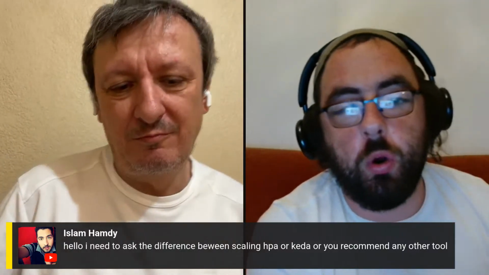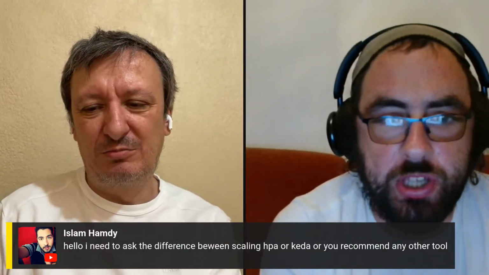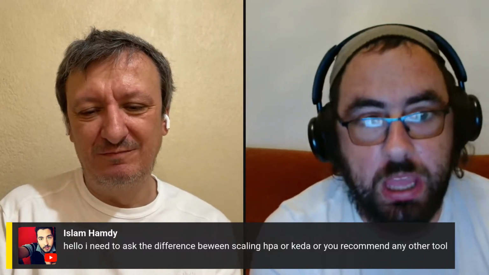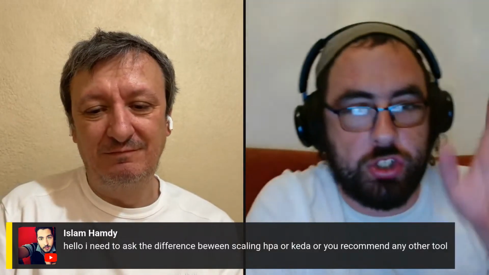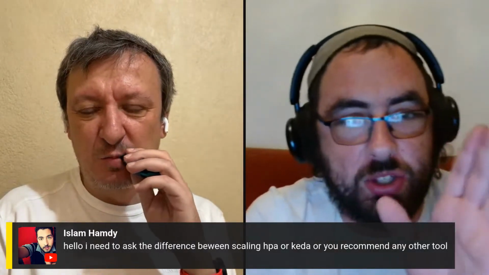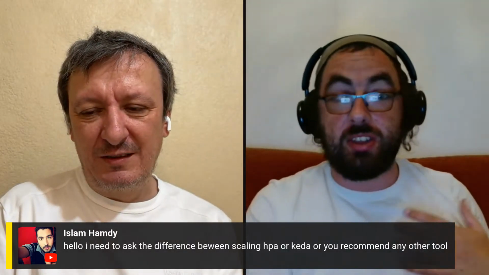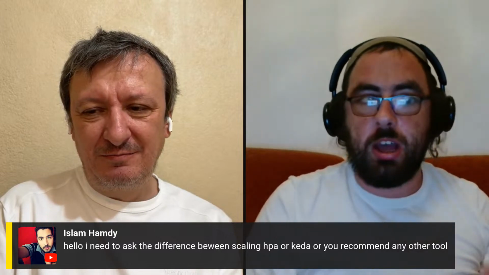Yeah. For horizontal, the answer is 100% KEDA, unless your use case is so simple that HPA solves it, which at the beginning, when you're just starting with Kubernetes, HPA is going to be fine for you. But once you start to get into the advanced use cases, that's really where KEDA shines.